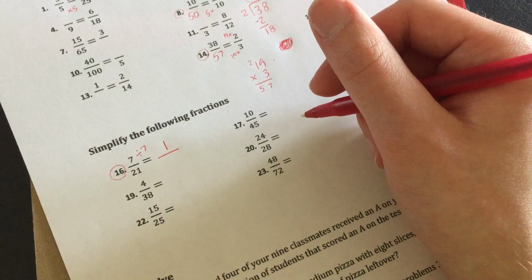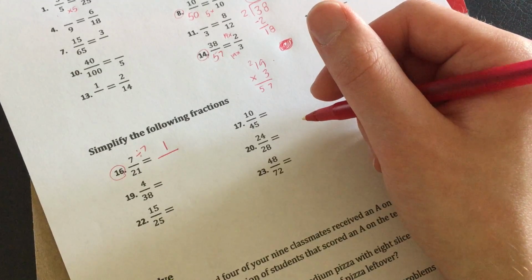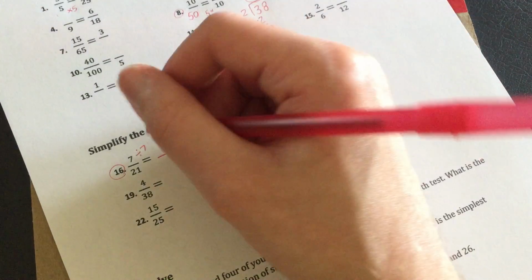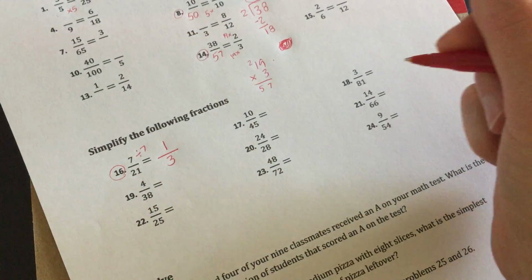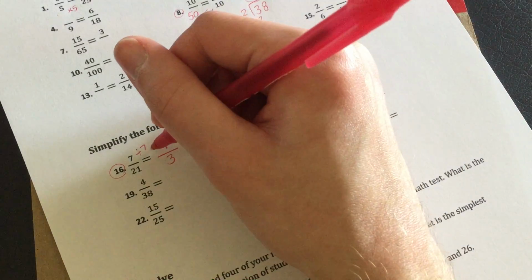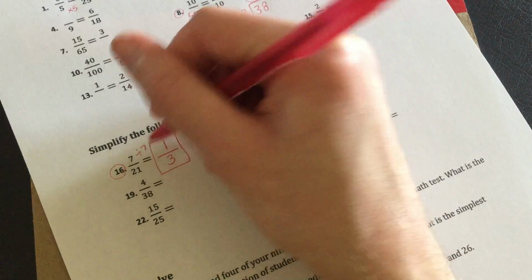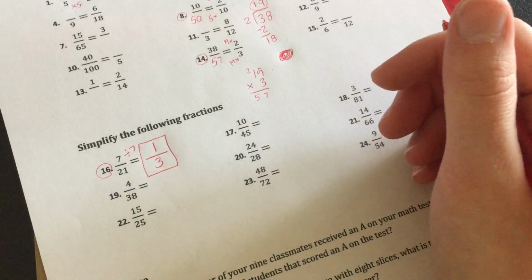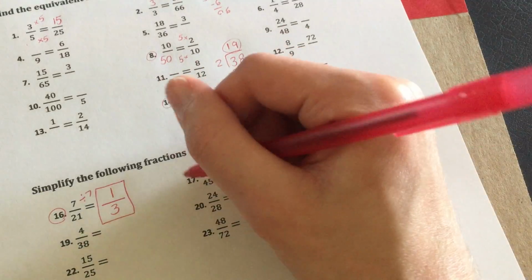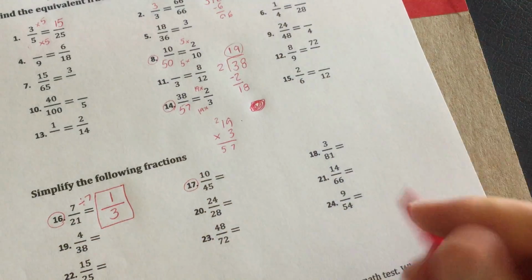21, that one we can also divide by 7. What's 21 divided by 7? Well, 7 times what equals 21? 3. Our top can't get any smaller. Therefore, our fraction is simplified. It is made as small as we can possibly make it. Number 17, we're going to take a look at that one.